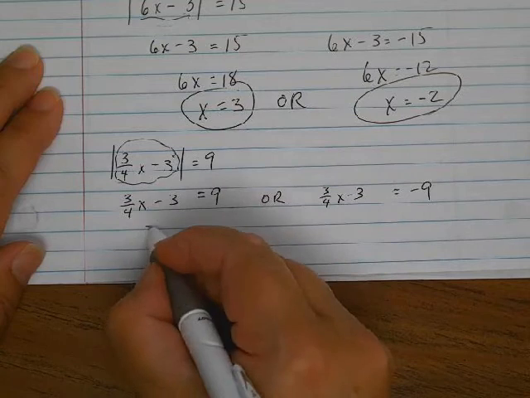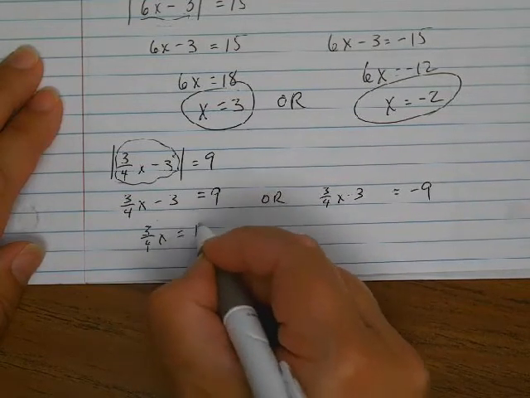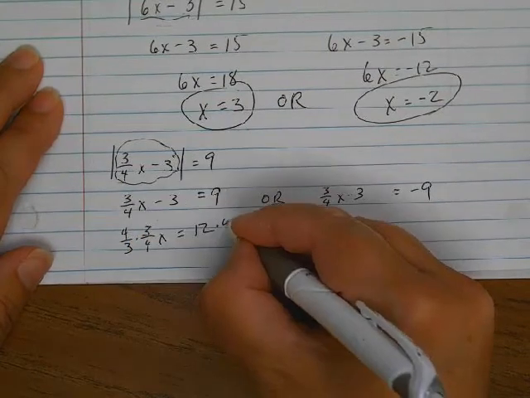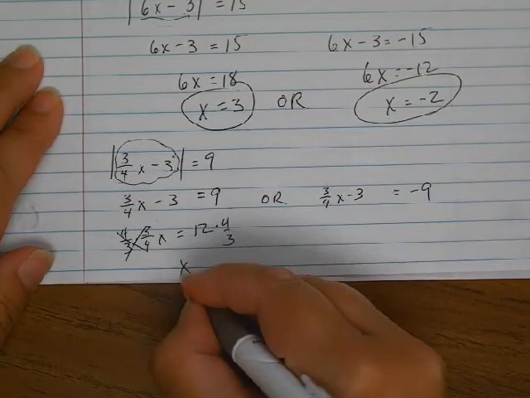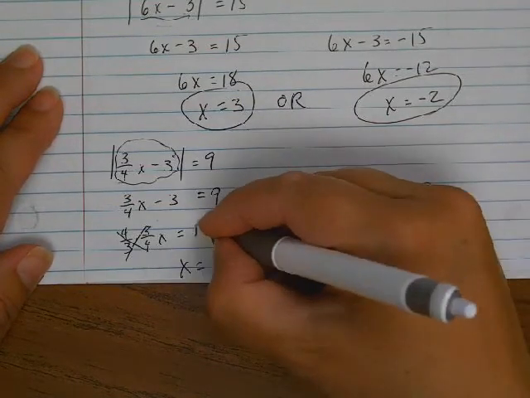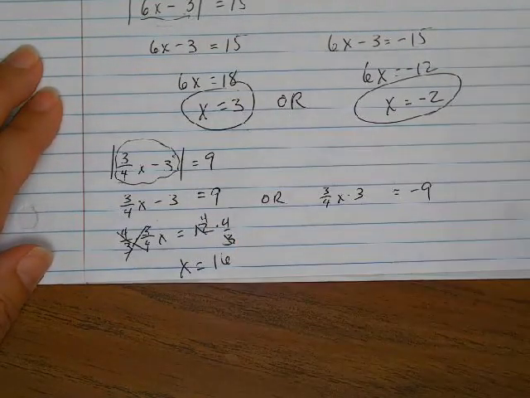I'm going to add 3 to both sides. And then I'm going to multiply both sides by 4/3 to get rid of that fraction. So I get x equals, and 3 goes into 12 4 times, so x equals 16.